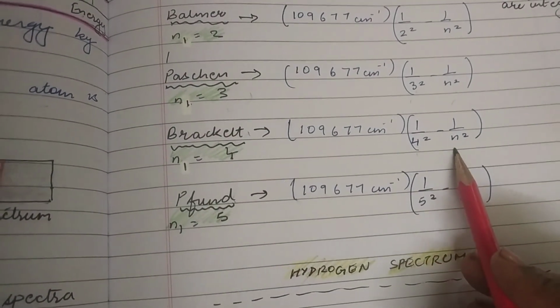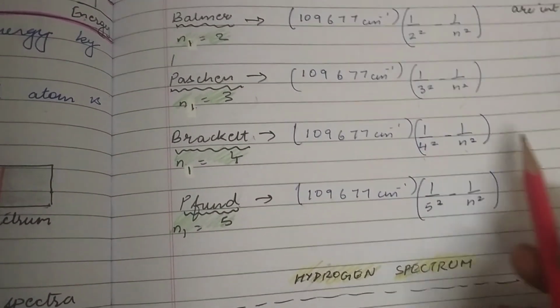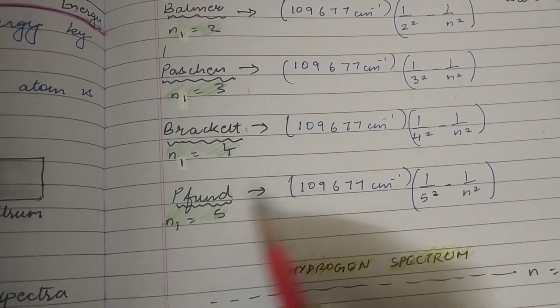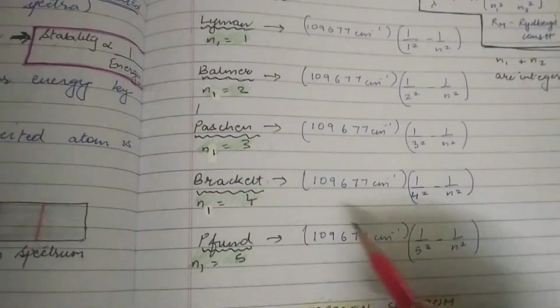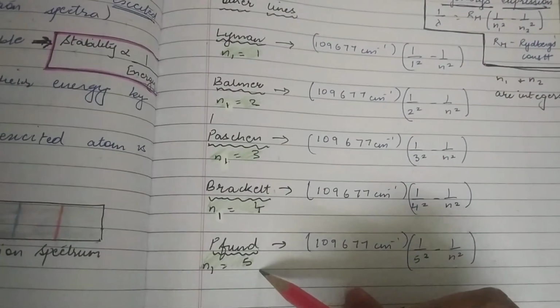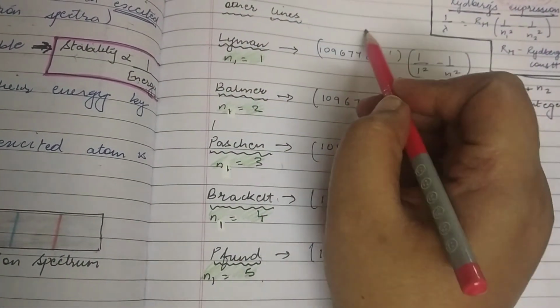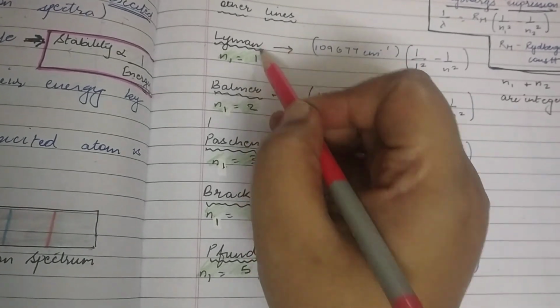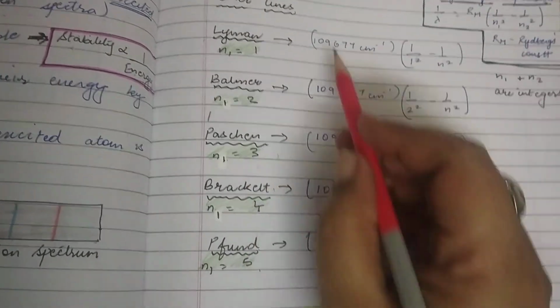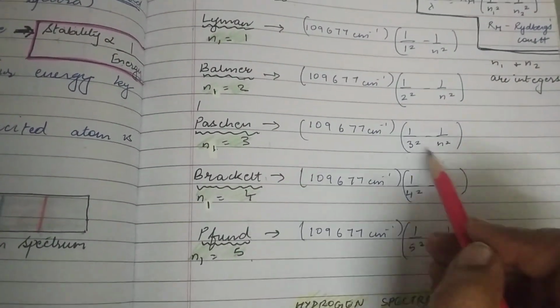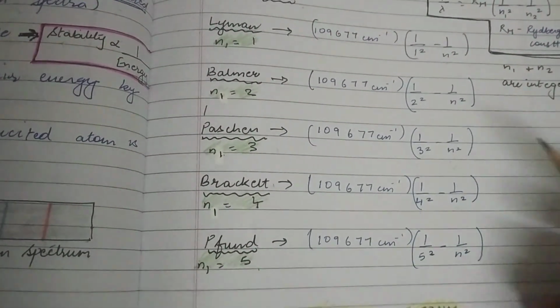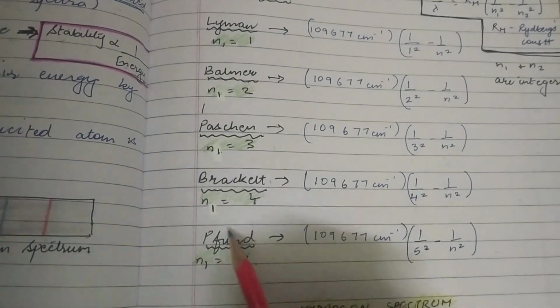Brackett series, n would be 5, 6, 7, and so on, and Pfund would be 6, 7, and so on. So these are the lines that were observed in the hydrogen spectrum, and these are the names of the scientists who had given expressions for these lines, or the wavelengths that were observed in the hydrogen spectrum.